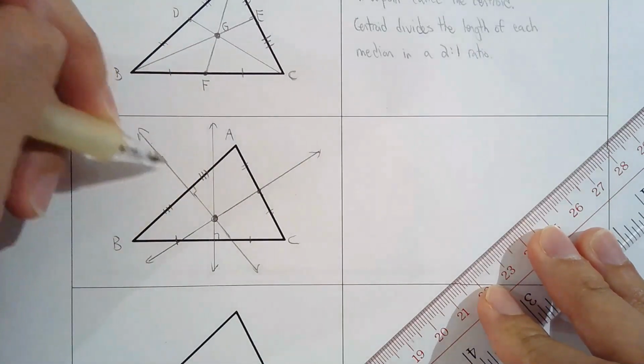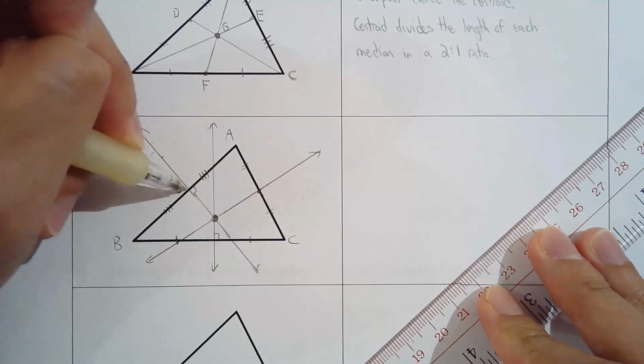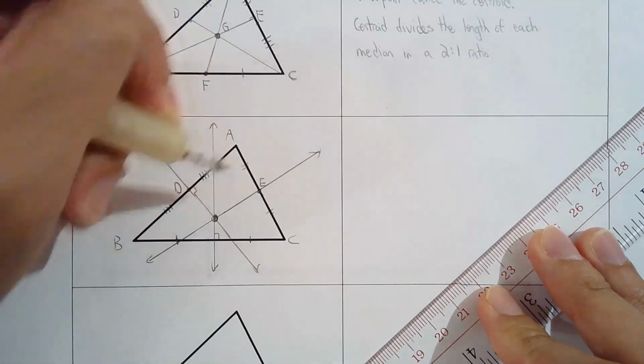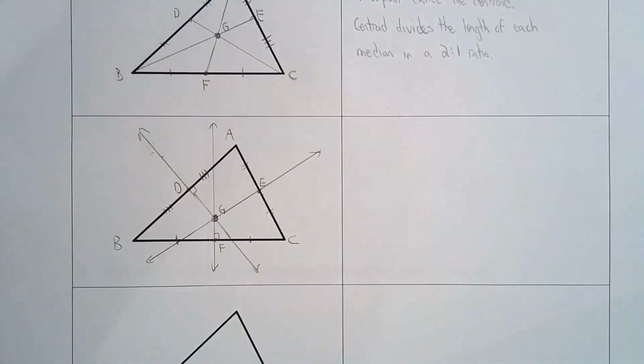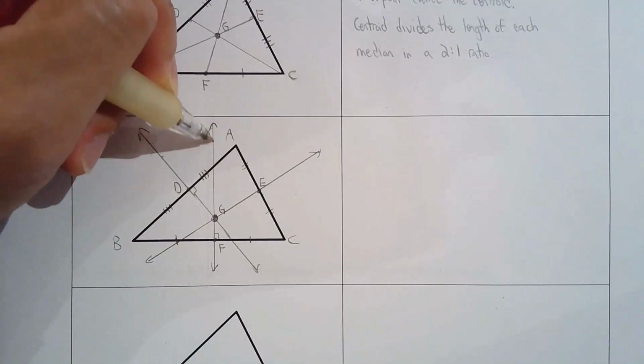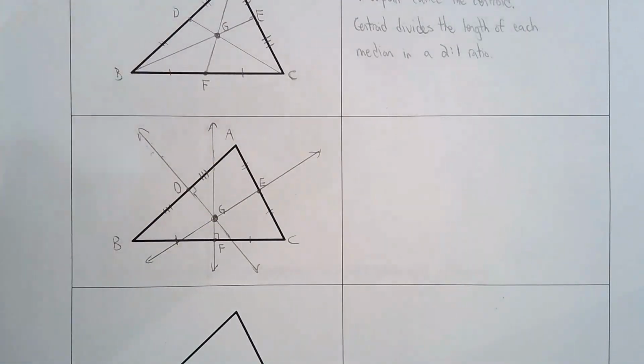Let's see, I finished my markings. Let's say this is D, this is E, F, and this is G. Okay, so these are right bisectors. So I have the right bisector of each of the three sides of the triangle.